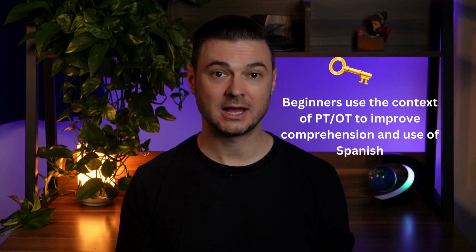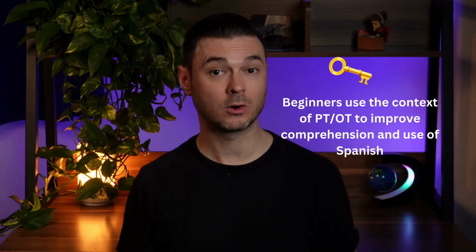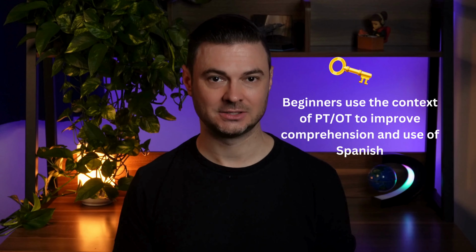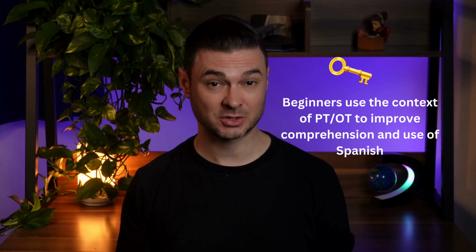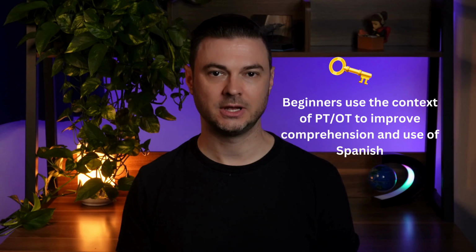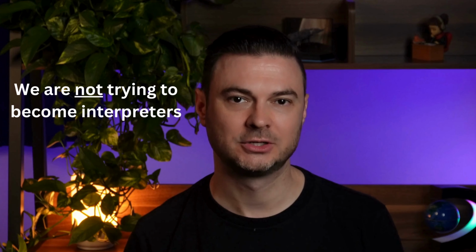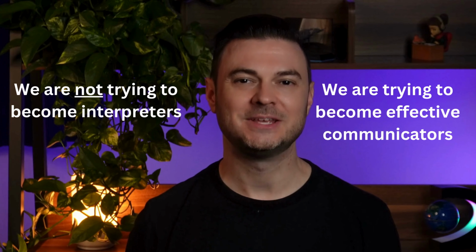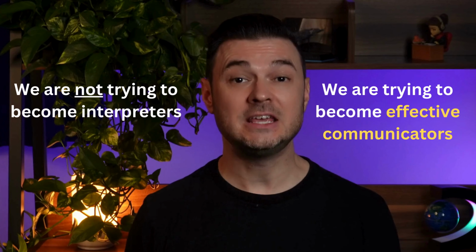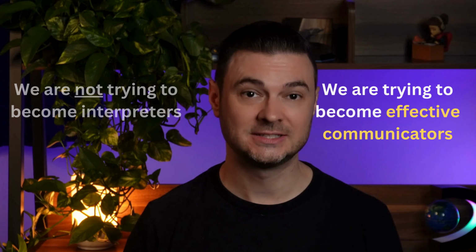And really, that's the key to this whole thing. These lessons allow beginners to use the context of physical therapy or occupational therapy to their advantage and are able to give patients instruction even without mastery of the language. Because remember, we're not trying to become interpreters. We're trying to become effective communicators, even with our limitations in Spanish.